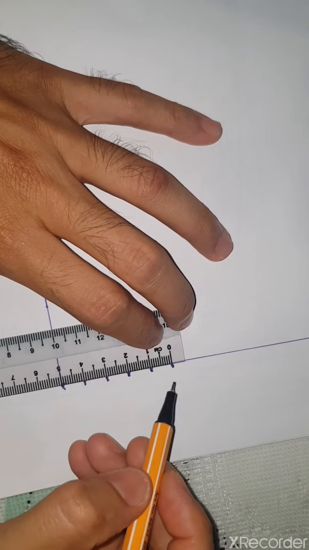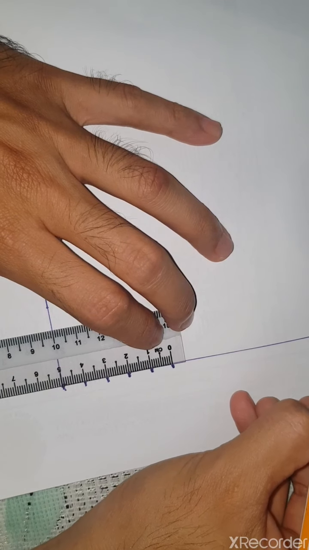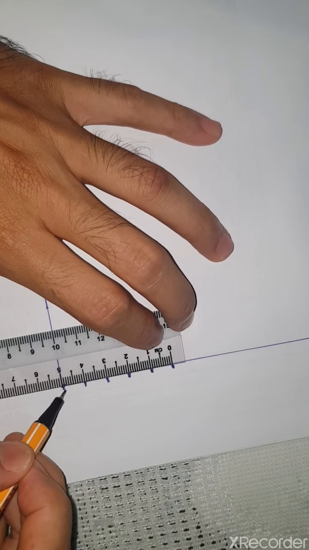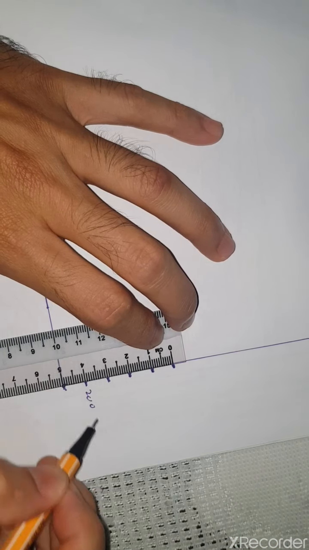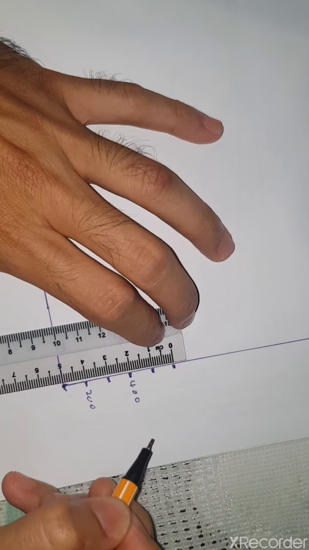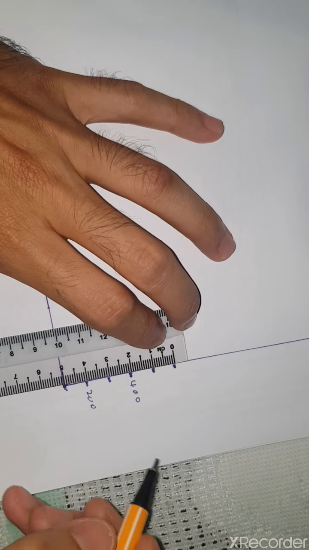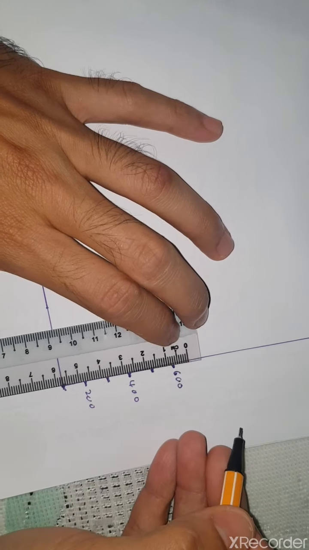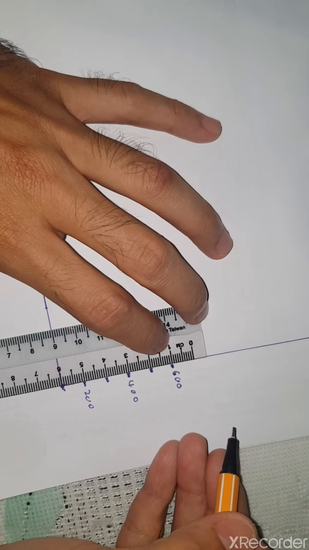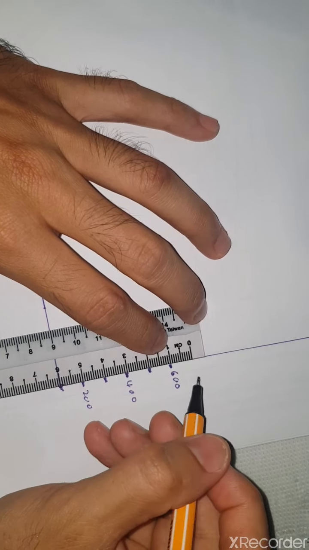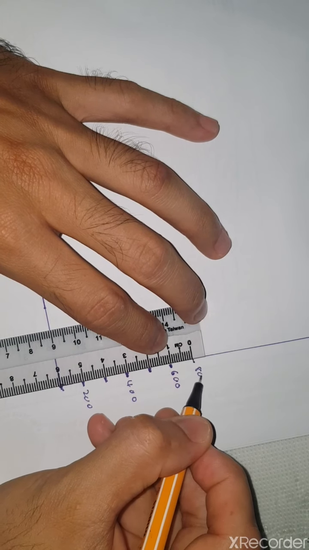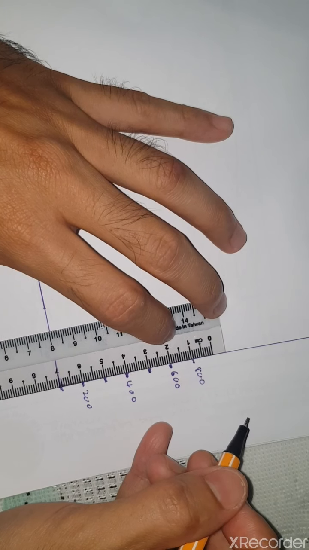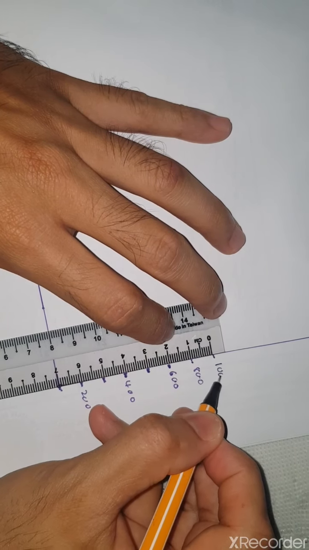Okay, 1 cm is equal to 200, then 0.5 cm is equal to 100 meters. So here is 200, 400, 600, 800, 1000.